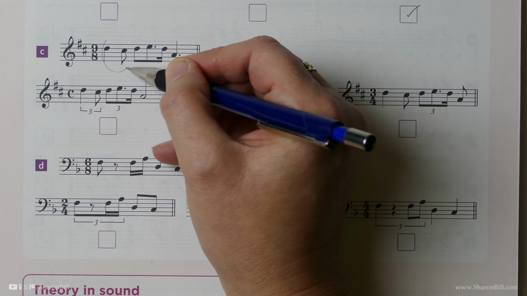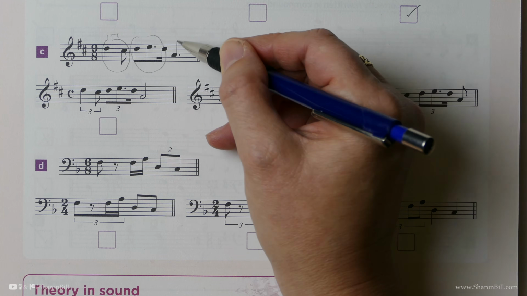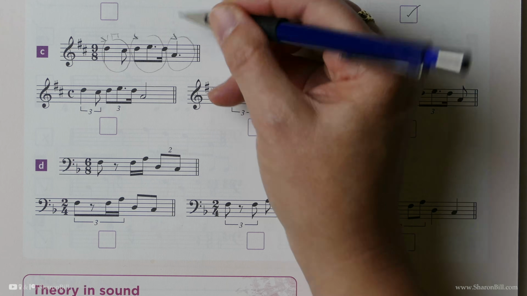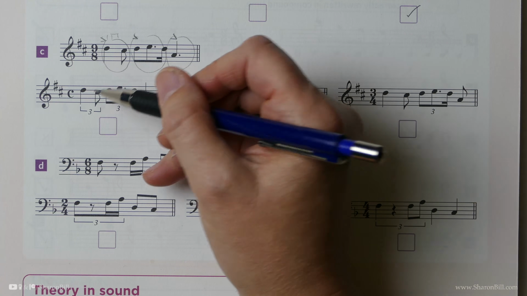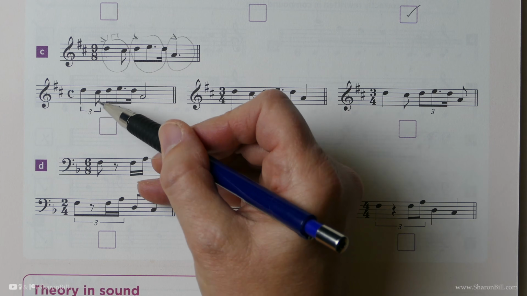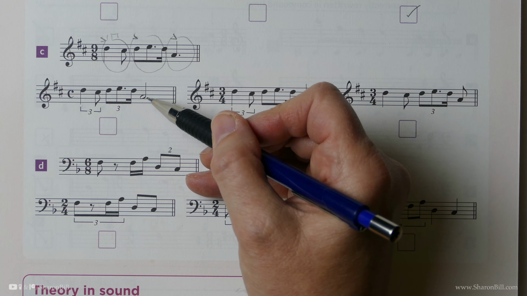We've got group 1, which is our first group of 3. There's group 2, there's group 3, and it should fall like that when it's been converted into simple time. Now that's correct. We've got a group of 3 made into a group of 2 with a triplet. That's correct, but this has been changed entirely.